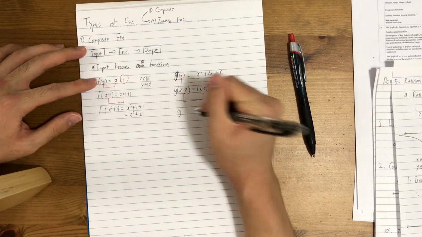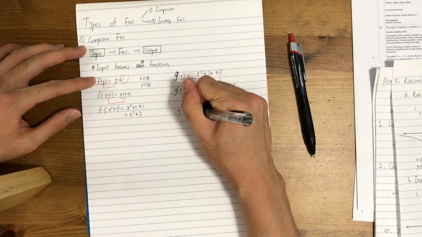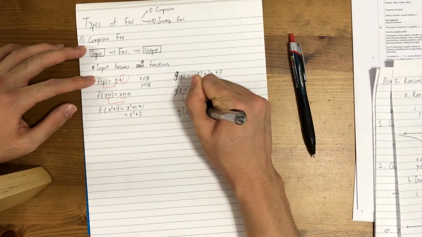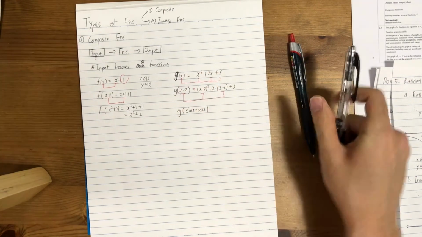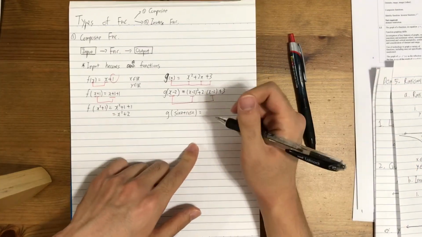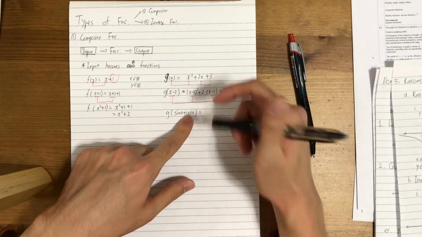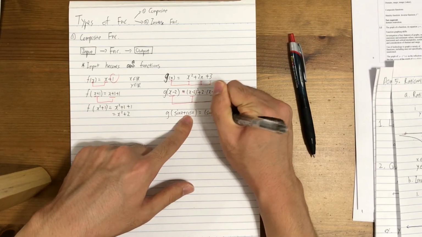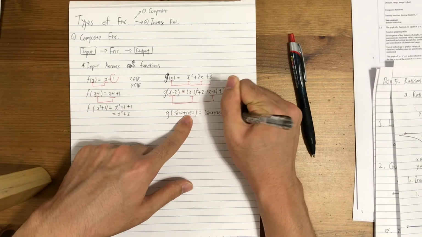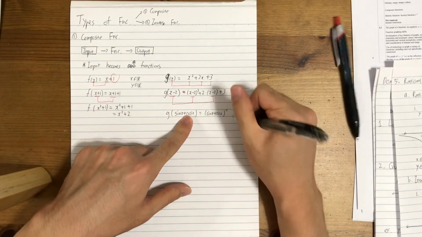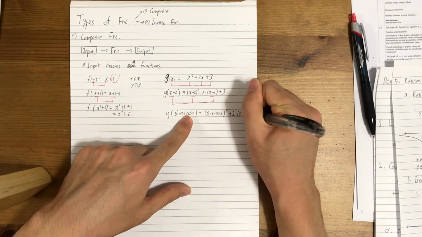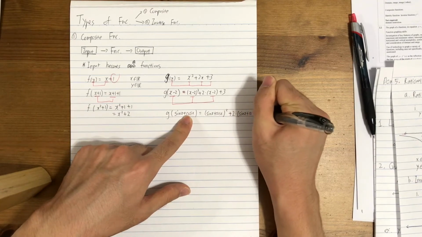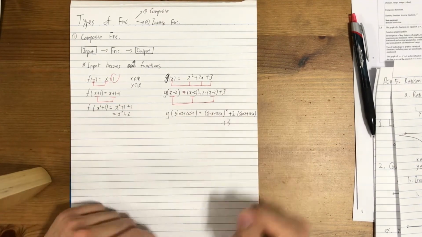And if you want to put something like sine x plus cosine x as the input, what does that mean? For this particular input, you square it, multiply it by 2, and add 3.